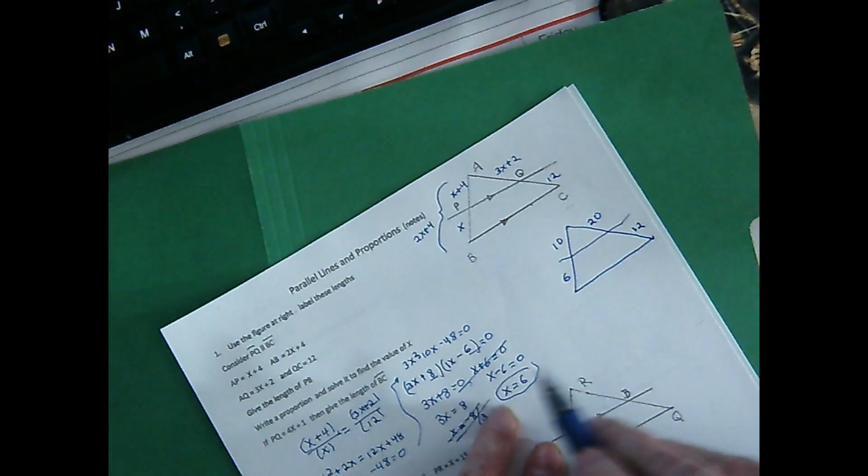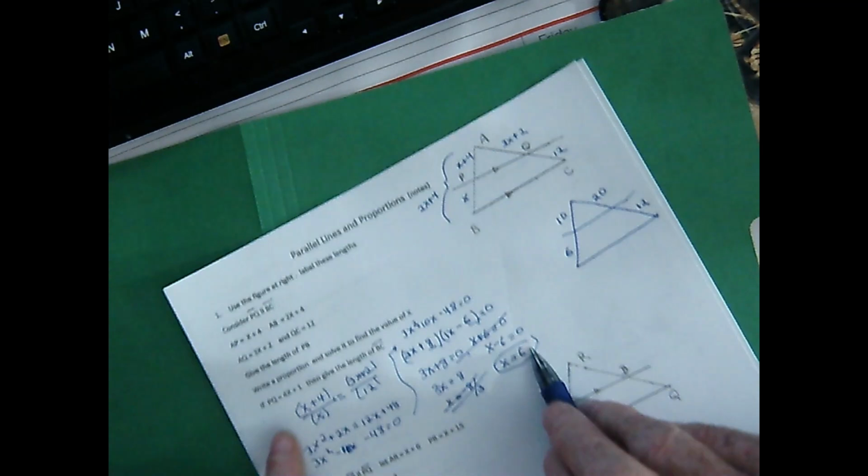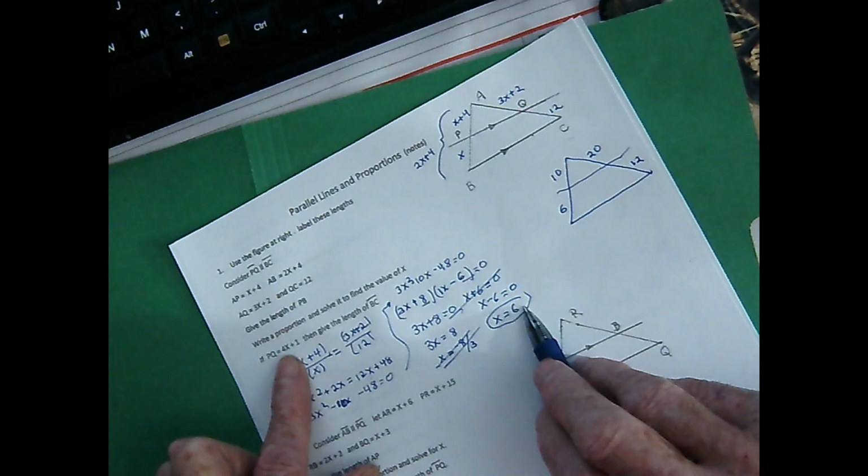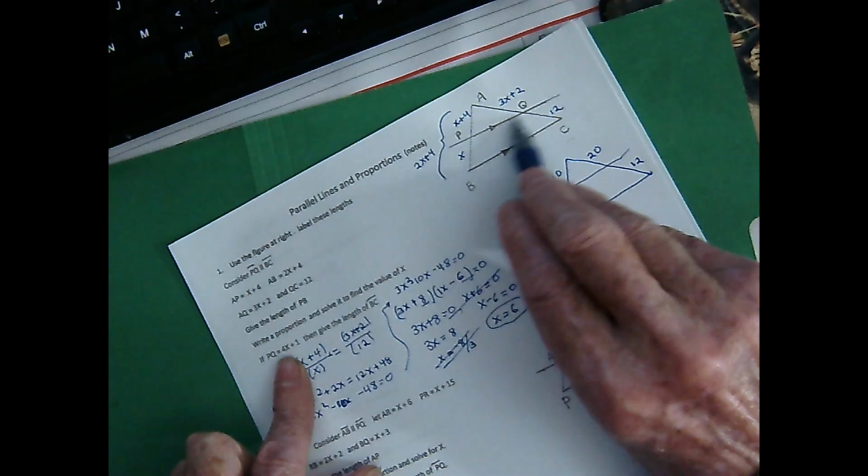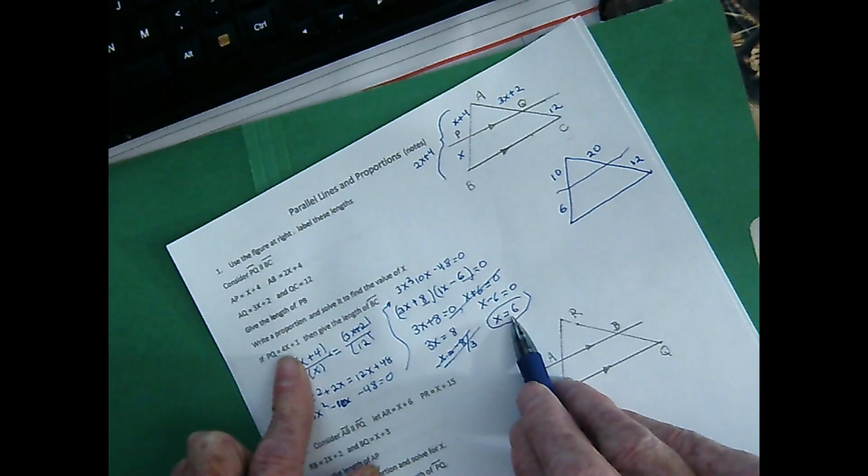I'm liking that route. But here comes a clever little part right here. It tells me on the left over here that if PQ, that segment across the middle, is 4x plus 1, which would be 4 times 6, 24 plus 1, that'd be 25.